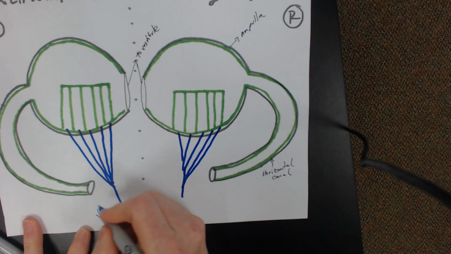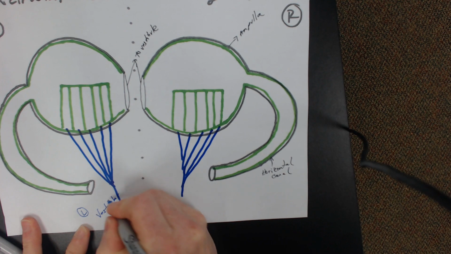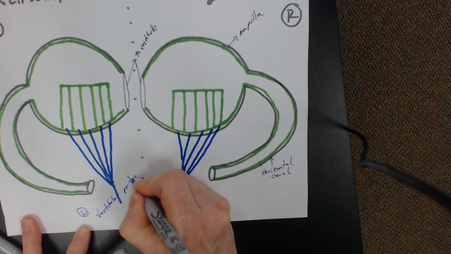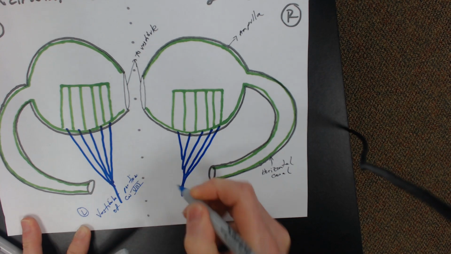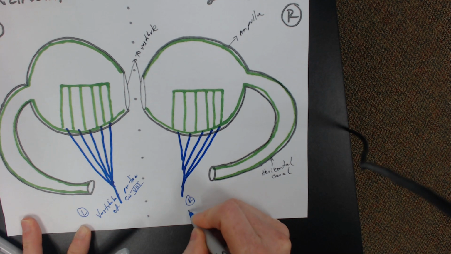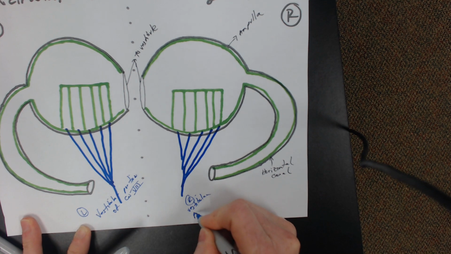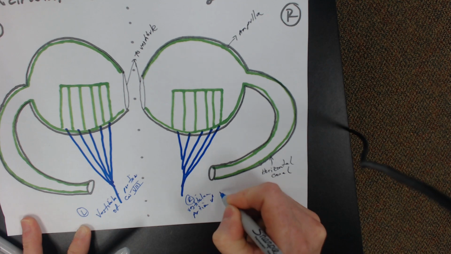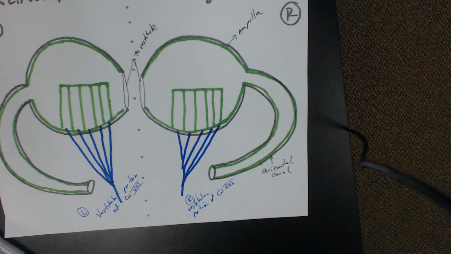So this is left and right, so this will be the left and then this is going to be the right vestibular portion of cranial nerve 8. Everybody got that? We good?